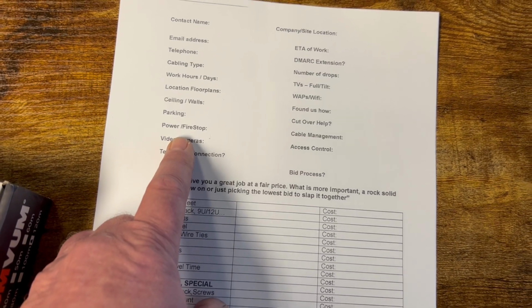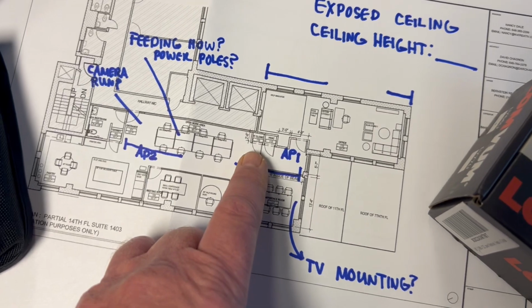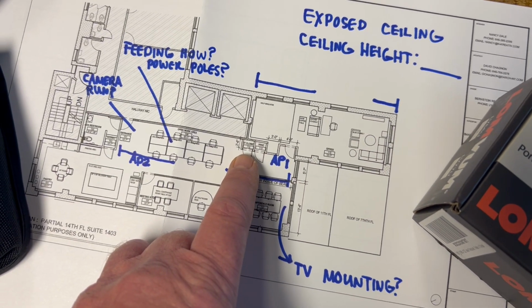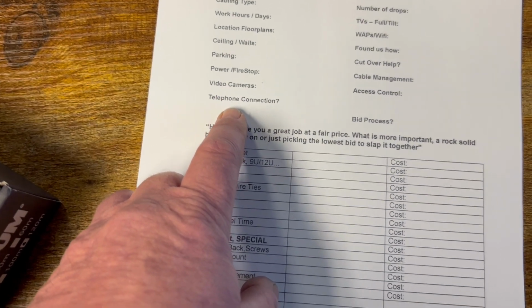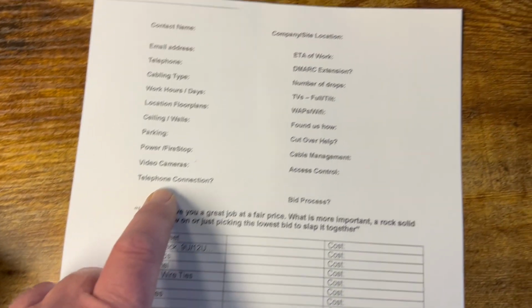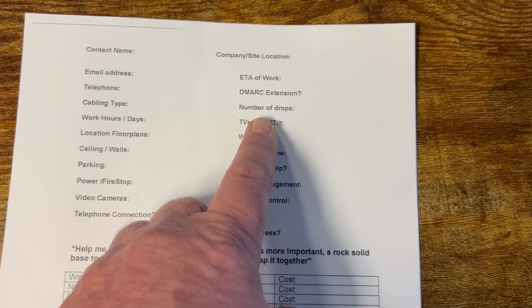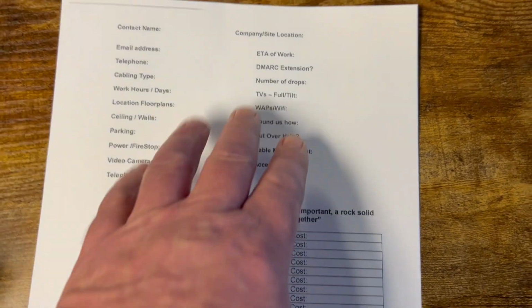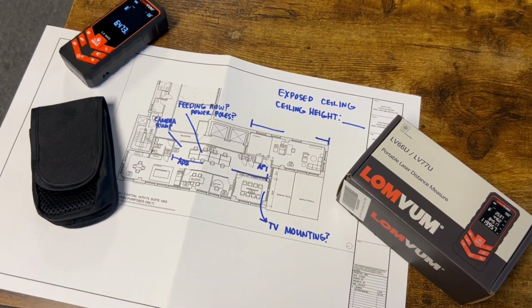So we can talk about fire stop if you need it. For any of the IT things, this particular spot is going to have a small IT closet, so I would imagine a small rack. While you're there, also, if they need any camera runs, telephone connections. Telephone connections are also for analog, for fire alarm, security. DMARC extension, Comcast, Verizon, bring it in, number of drops. So this is all a form here, and then this is our internal bidding form. So that's how you do a site survey with Bridge Cable.